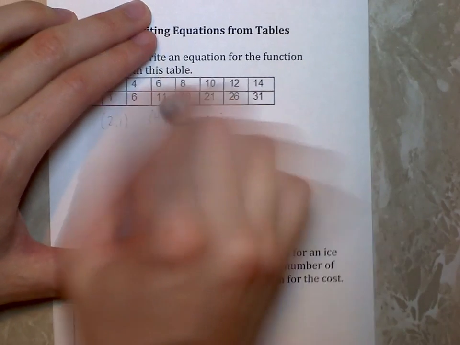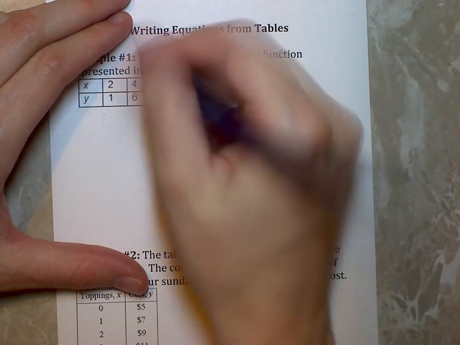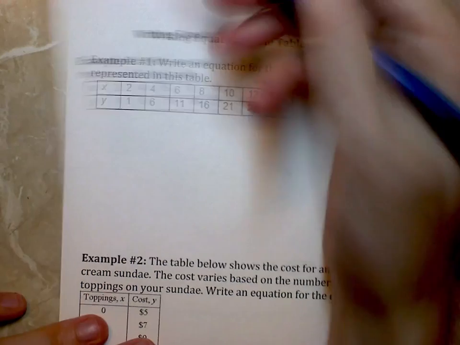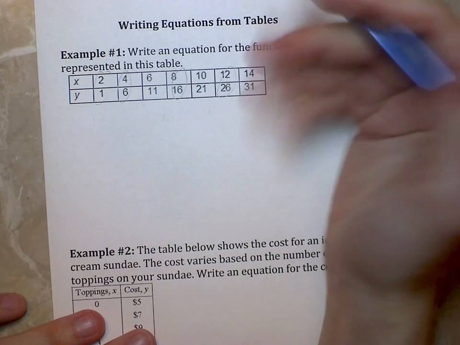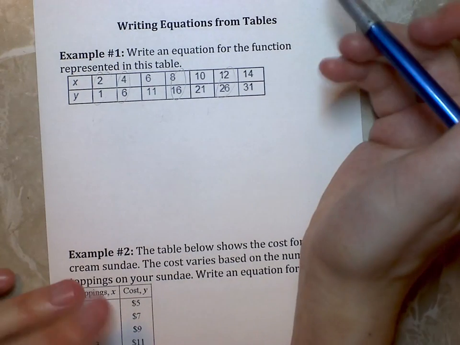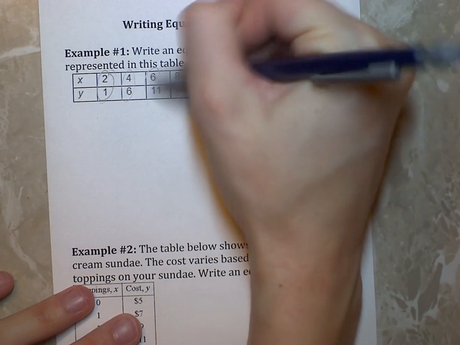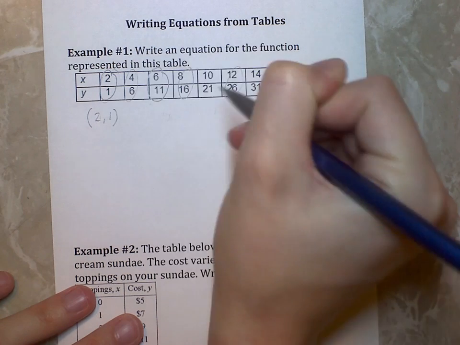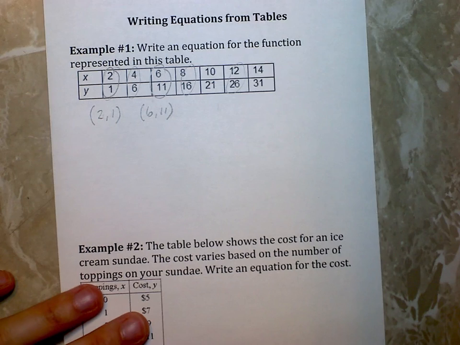So what's great about that is that I can find the equation of the line the same way as with 2 points. I can just pick any 2 points, literally any 2. I could do this one and this one, I could do this one and this one. It won't matter. I'll get the same answer regardless of which 2 points I pick. So just for the sake of making my life easy, I would pick ones on the smaller end. Right, well, let's do these 2. So the 2 points I'm using are 2, 1 and 6, 11.